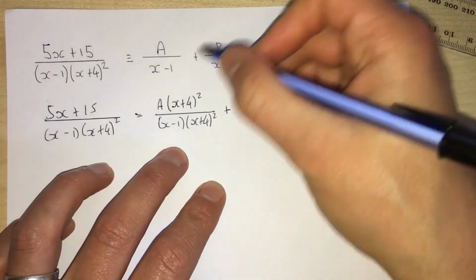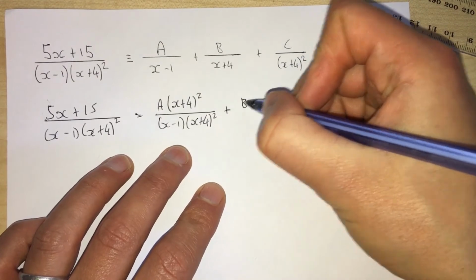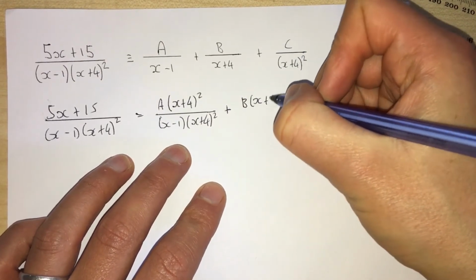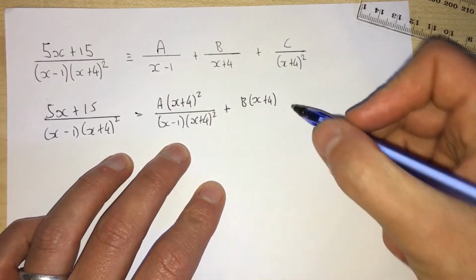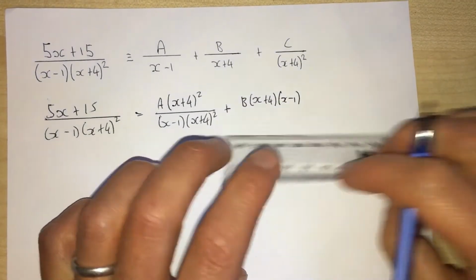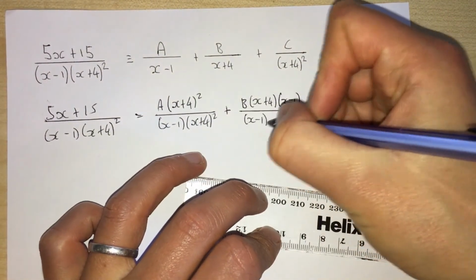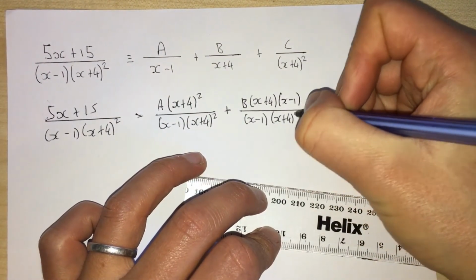The second fraction, b, it's already got an x plus 4, so it needs to be multiplied by another x plus 4 to get the square, and by the x minus 1 term as well. And that means that the denominator will be what we want, the x minus 1 and the square of x plus 4.